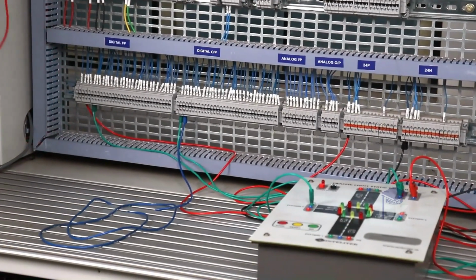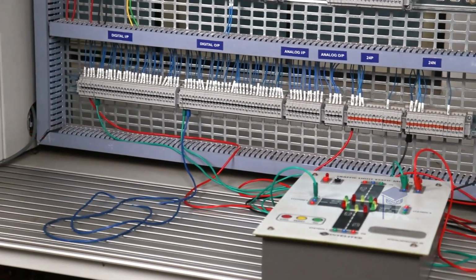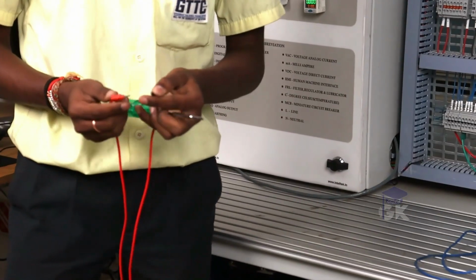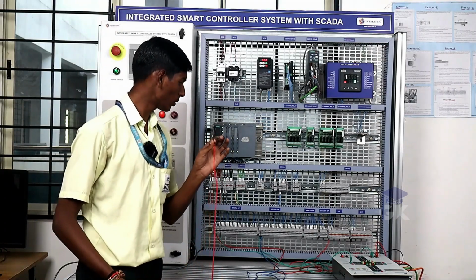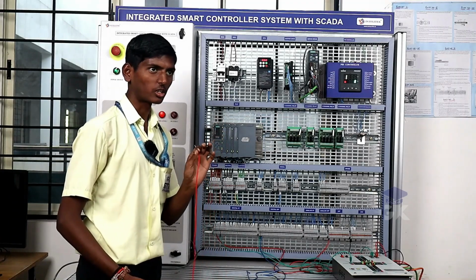See, while connecting, you have to observe that both the patch cords have some difference, and this end should go to static model, and this end should go to my PLC trainer kit.